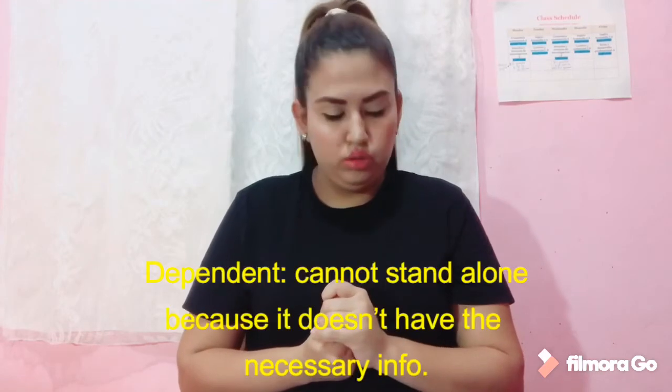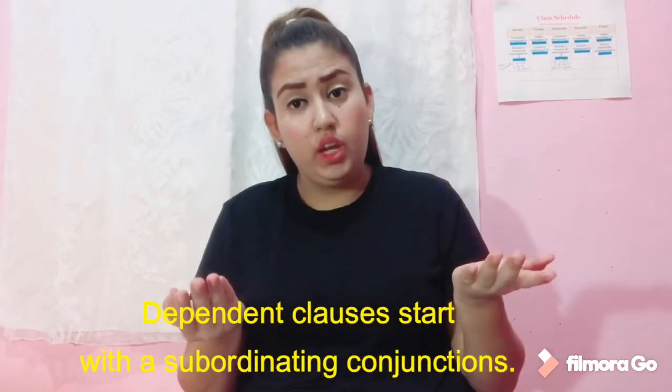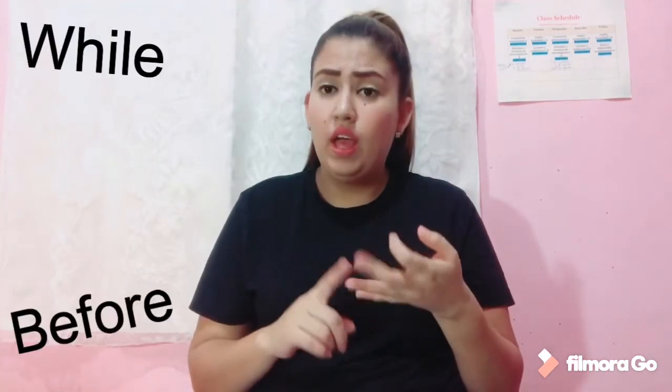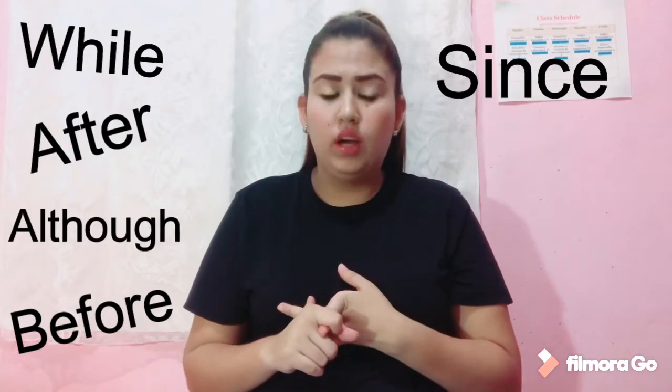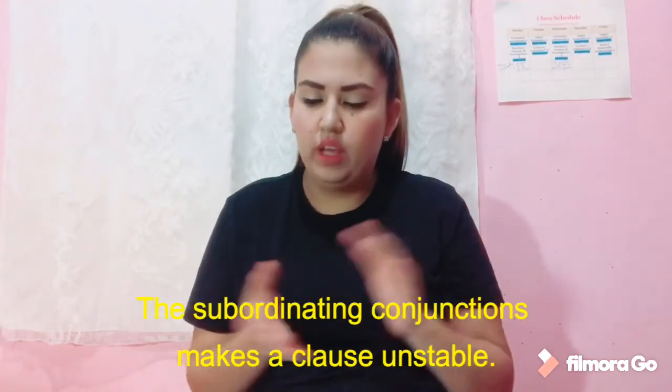And a dependent clause cannot stand alone because it doesn't have all the necessary information to make a complete sentence. Also, a dependent clause starts with a subordinating conjunction such as while, before, after, since, in order to, etc. Now let's talk about subordinating conjunctions as part of a complex sentence. A complex sentence involves combining two clauses with a subordinating conjunction. The subordinating conjunction makes a clause unstable, so it needs a second clause to complete its meaning.